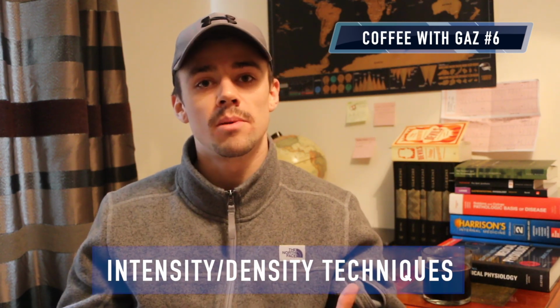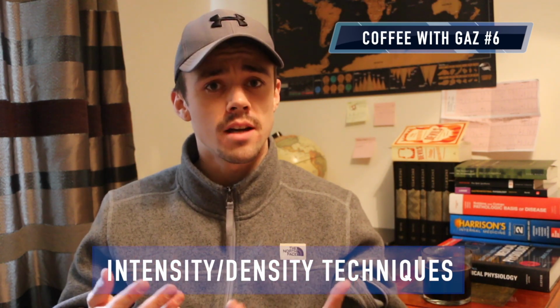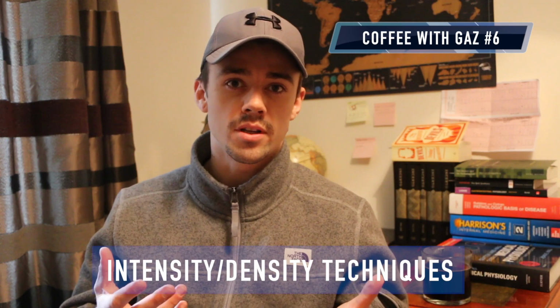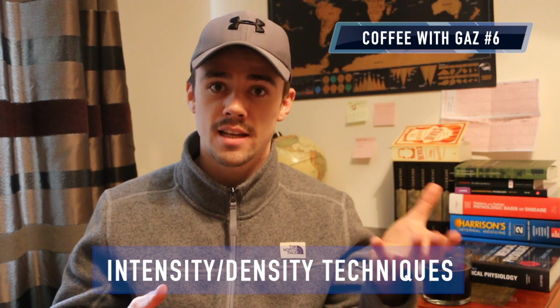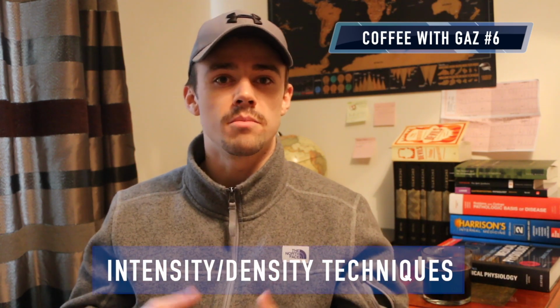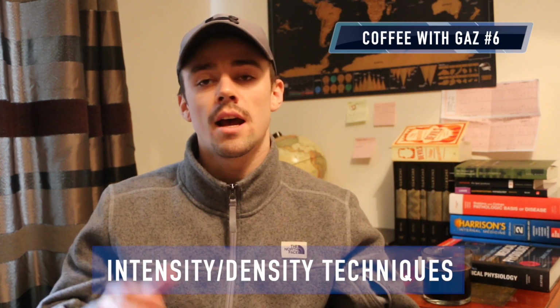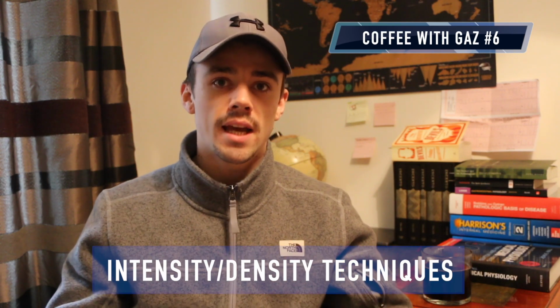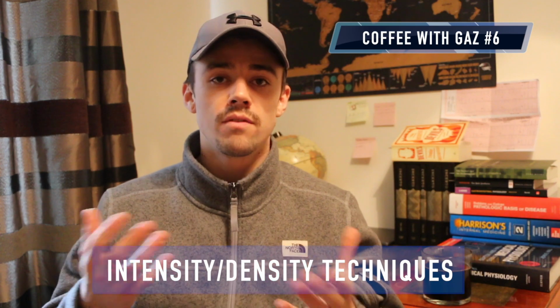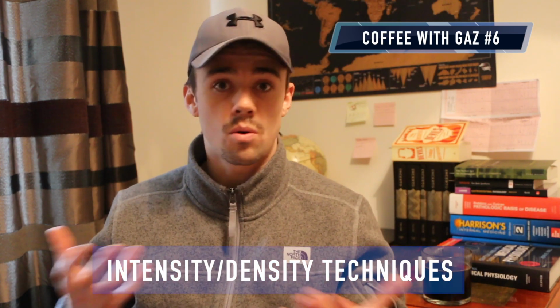Drop sets, very similar again. But this time, rather than maintaining the intensity, which we do when we're doing a rest pause set, in terms of maintaining the same load, we're actually reducing the load that we're using. You might reduce it by 20 to 30% and then you crank out more reps. So again, you're increasing the amount of work that you do within a given period of time. Very clearly, those things are qualitatively and quantitatively different.